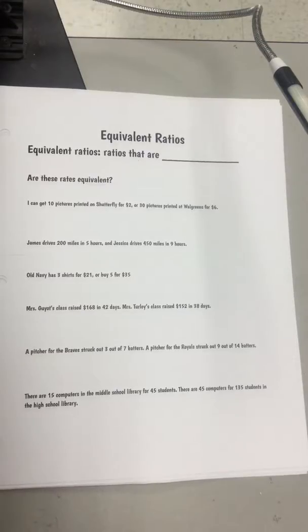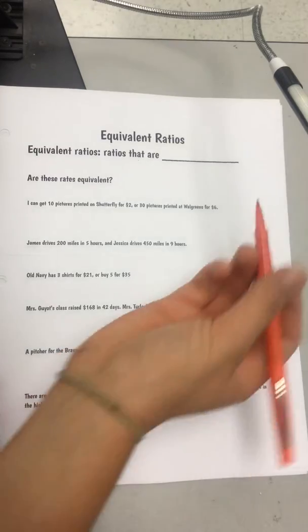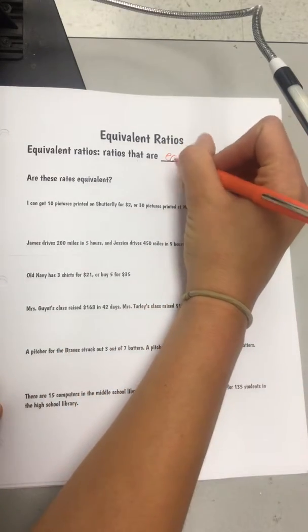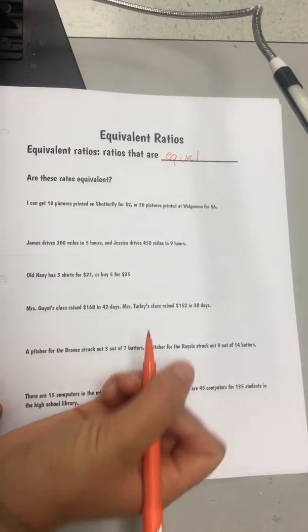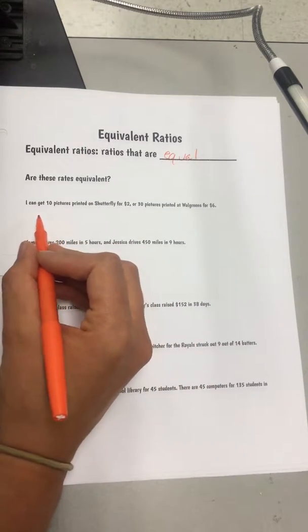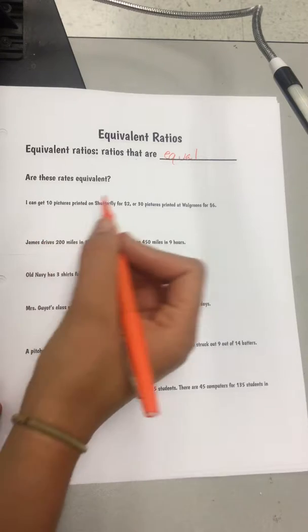Today our focus is on equivalent ratios, looking to see if two different ratios are equivalent or equal. So that's what an equivalent ratio is: two ratios that are equal to each other. We're going to determine if these ratios that we're going to make are equal to each other.